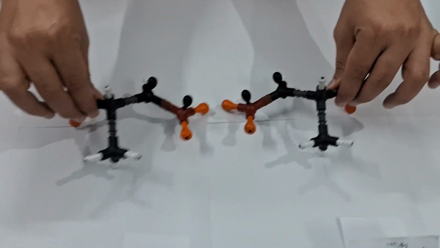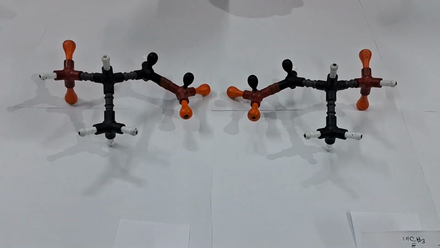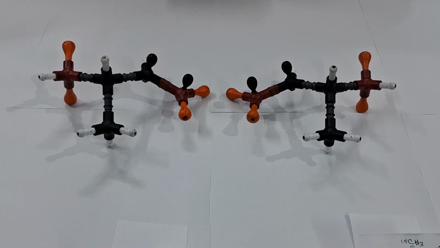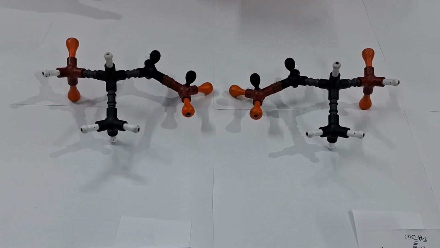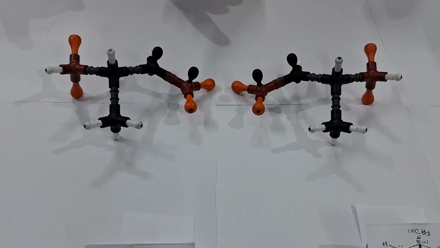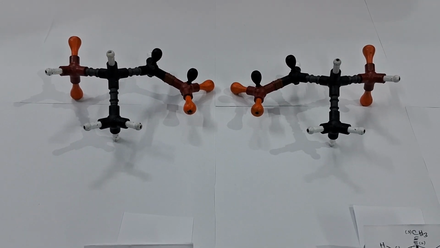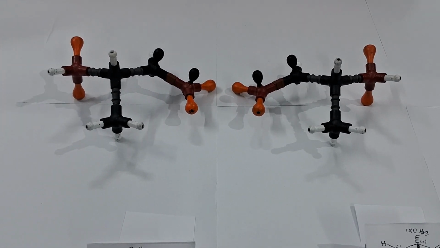So these are the R and S configurations of lactaldehyde, or 2-hydroxypropanal, both of which are chiral molecules having one chiral carbon each, and they are enantiomers, non-superimposable mirror image structures.